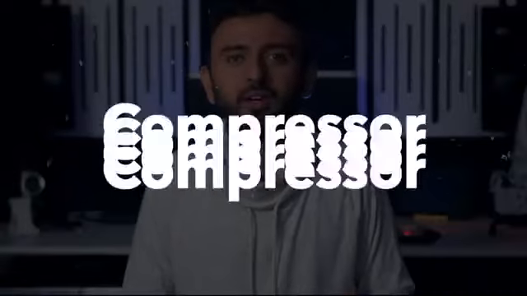The first one is the compressor. As its name suggests, it will compress the sound, lowering the sound level of the loudest sounds and increasing the level of the weakest ones. I especially like this one if I'm playing chops or just comping.